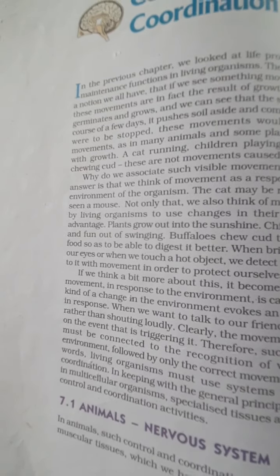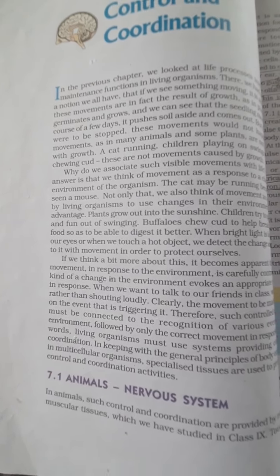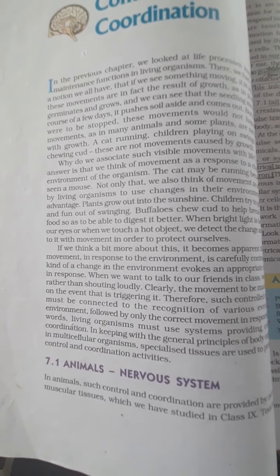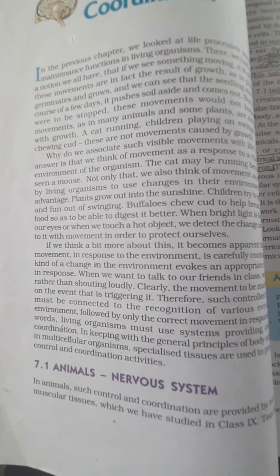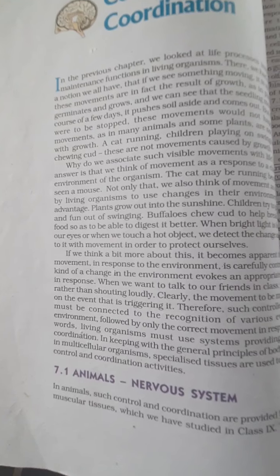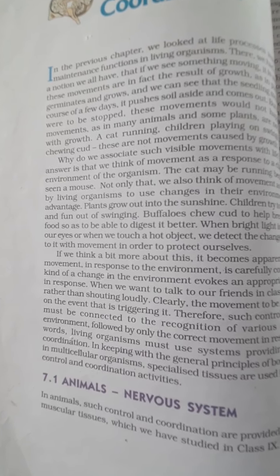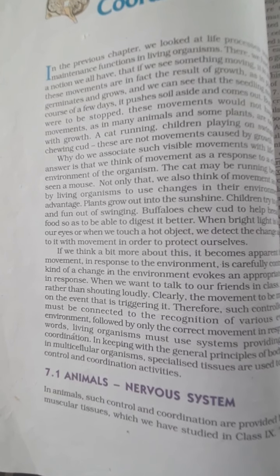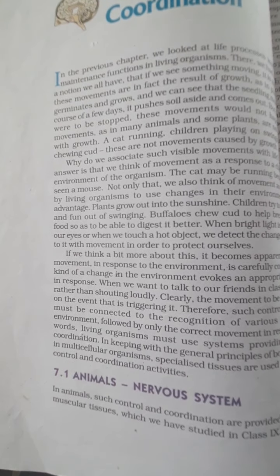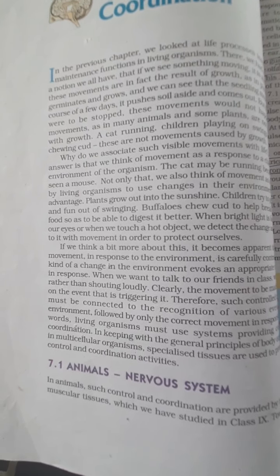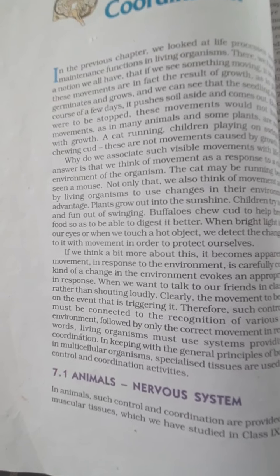In the previous chapter, that is life processes, we have learned about different processes like nutrition, transportation, respiration, and excretion involved in maintaining the life of living organisms. There, we learned that anything moving or making certain movements is alive. Plants showing movements are because of their growth.